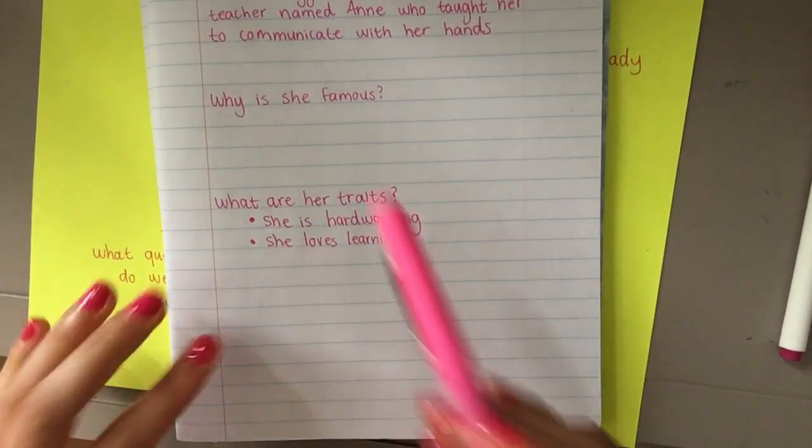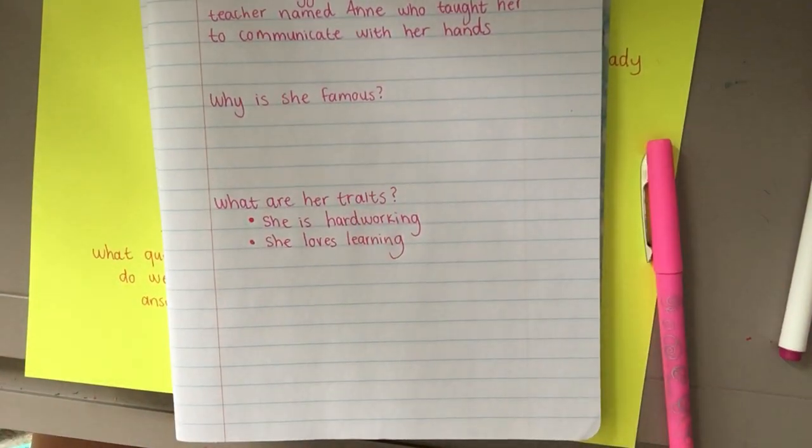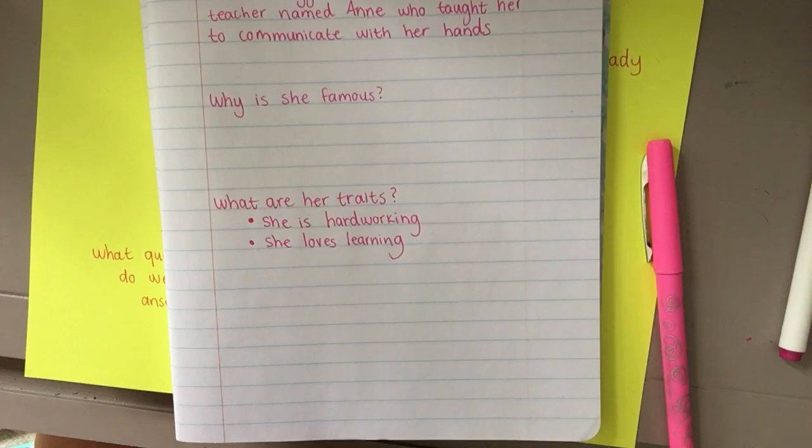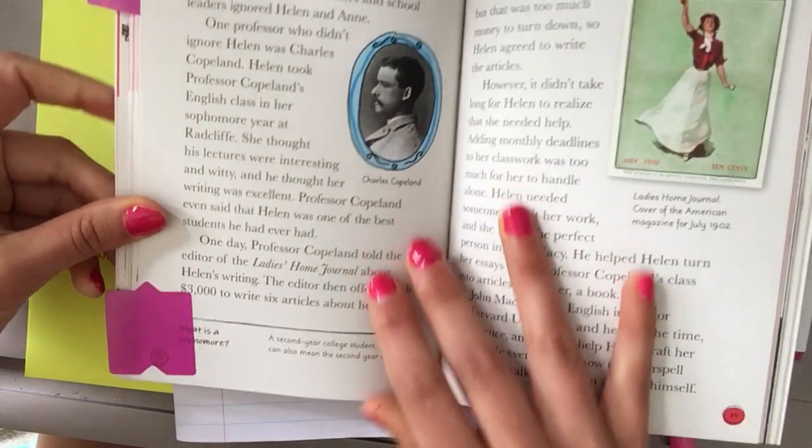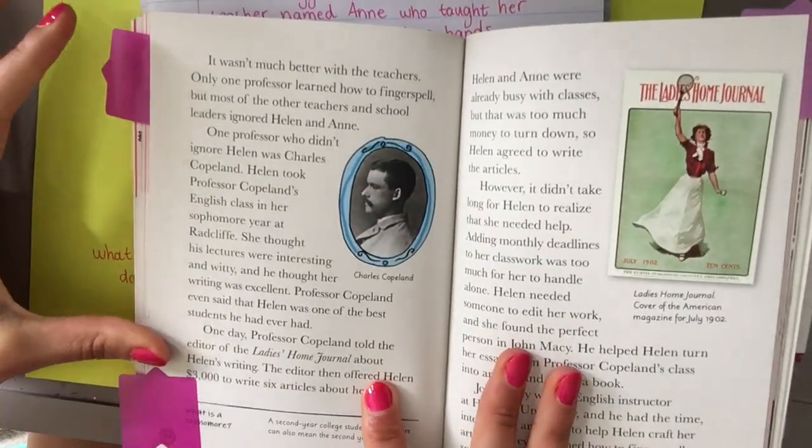Okay. This still hasn't told me why she's famous. I mean, I think it's amazing that she was able to learn all these things even though she's blind and deaf. But I still don't know why she's famous. So I'm going to move on to my next section and see if I can answer that question.